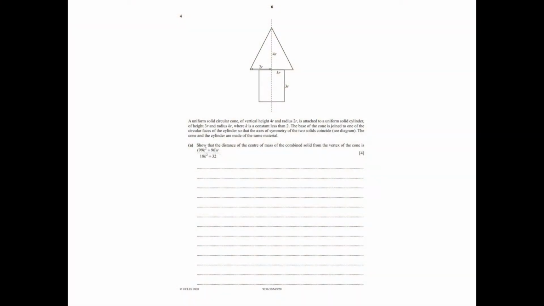Let us look at the questions. A uniform solid circular cone of vertical height 4r and radius 2r is attached to a uniform solid cylinder of height 3r and radius kr, where k is a constant less than 2. From here we can see that the triangle up here is actually a circular cone in 3D, whereas the rectangle at the bottom is actually a cylinder.